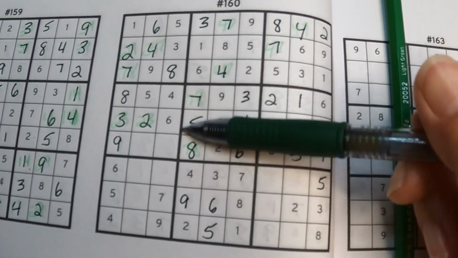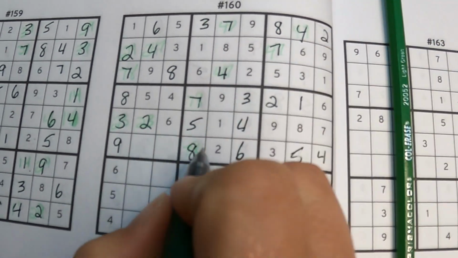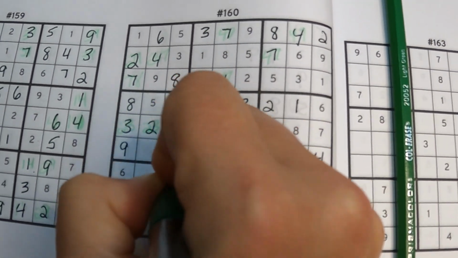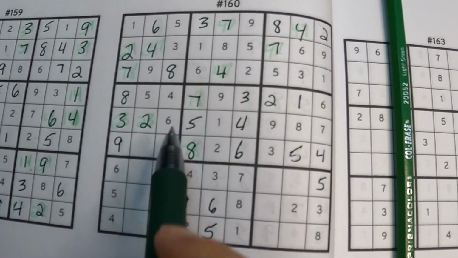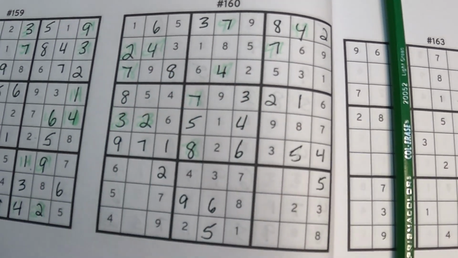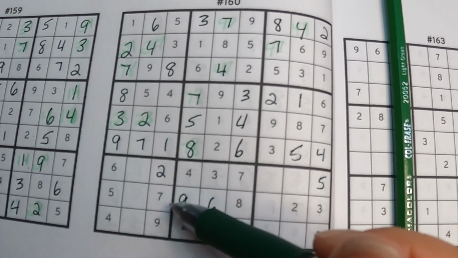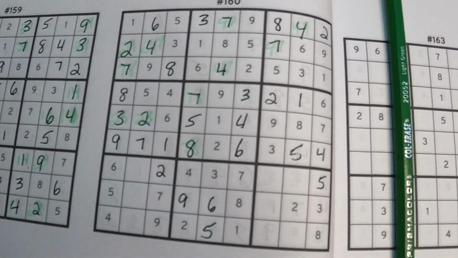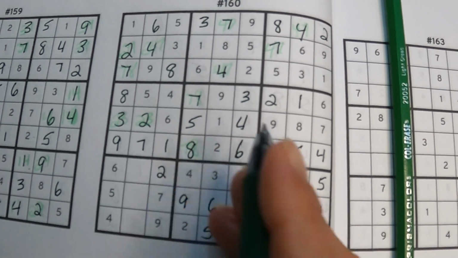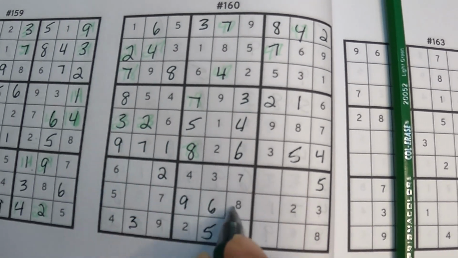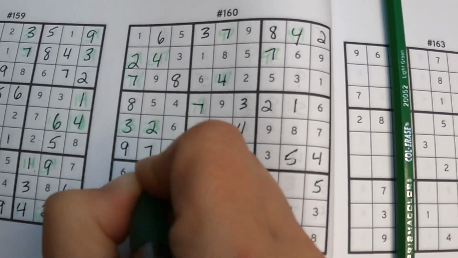For this column now, we're missing 1 and 2. We've got a 2 here, so 1, 2. To finish out this box, we're missing a 7. For this box, we're missing 1, 3, and 8. We've got a 1 and 8 here, so this is our 3, and 8 here, so 1, 8.